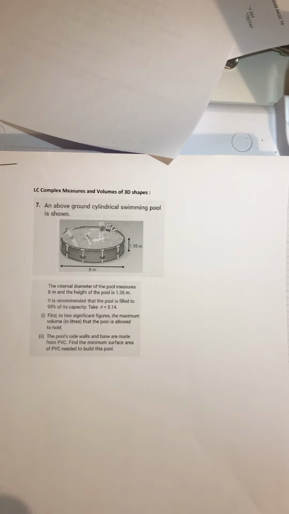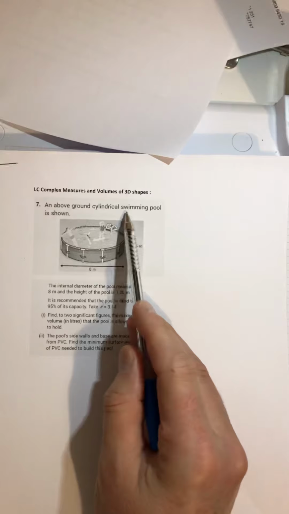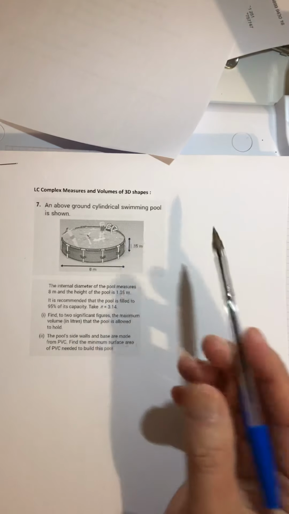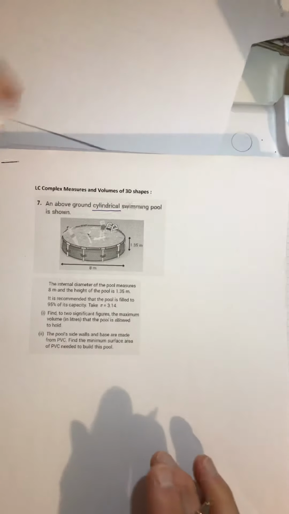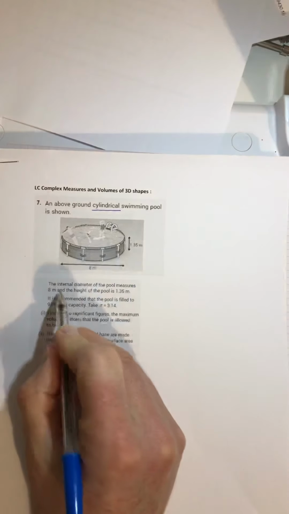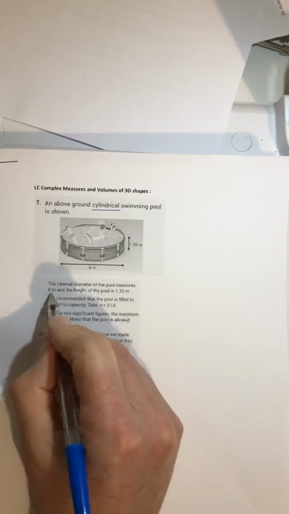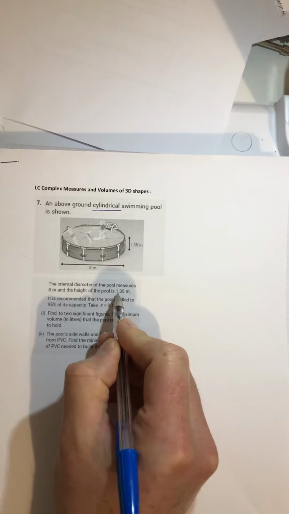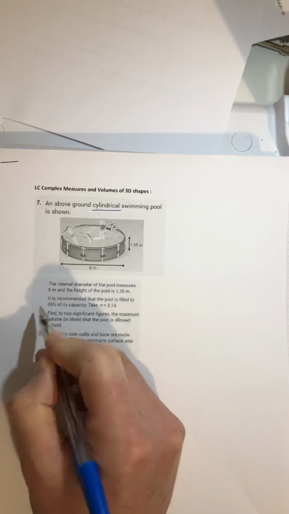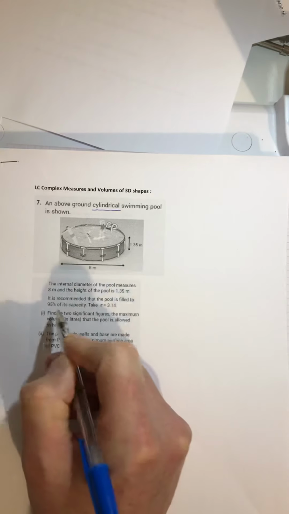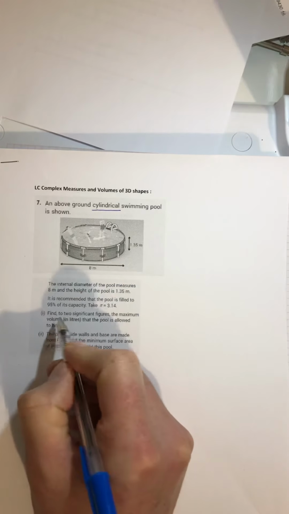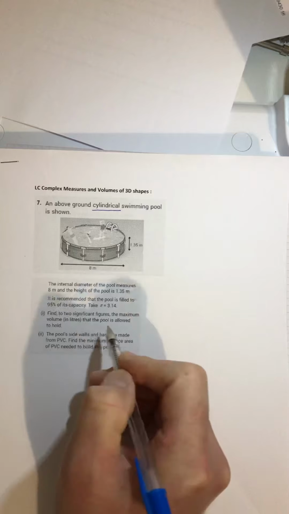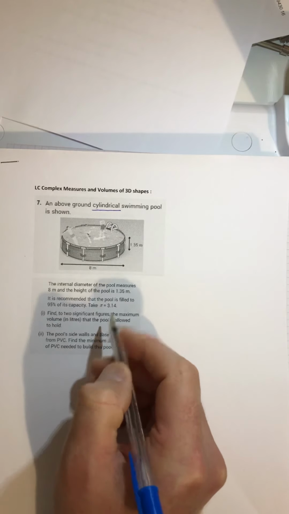So here we have question 7, an above ground cylindrical swimming pool. The key word there is cylindrical, so it's in the shape of a cylinder, is shown. The internal diameter of the pool measures 8 meters and the height of the pool is 1.35 meters. It is recommended that the pool is filled to 95% of its capacity. So we want to find the maximum volume that the pool is allowed to hold.